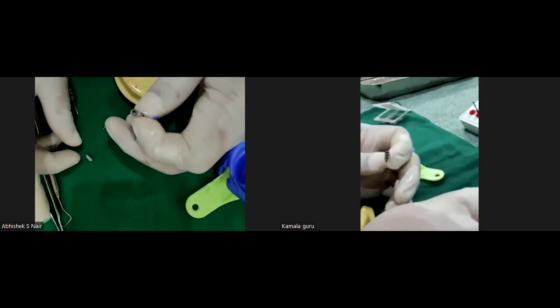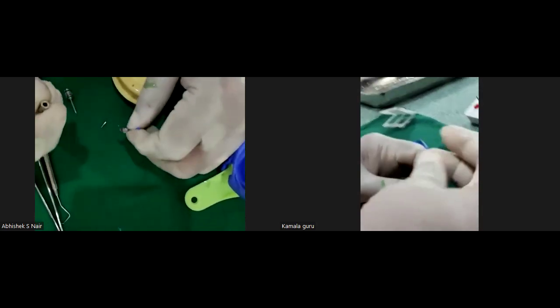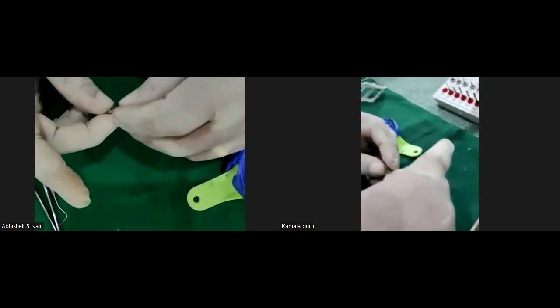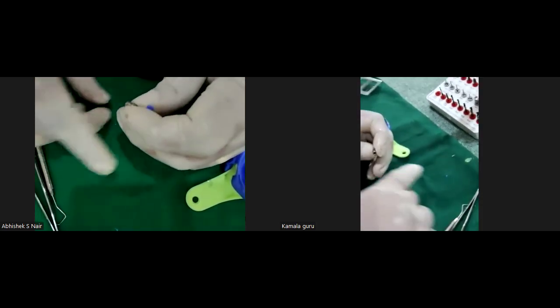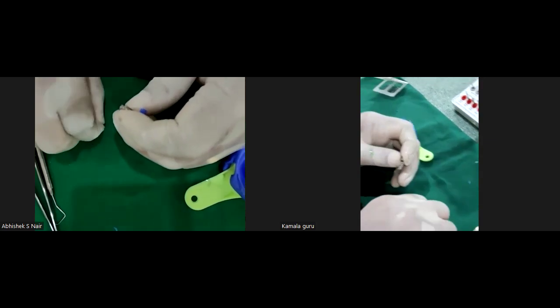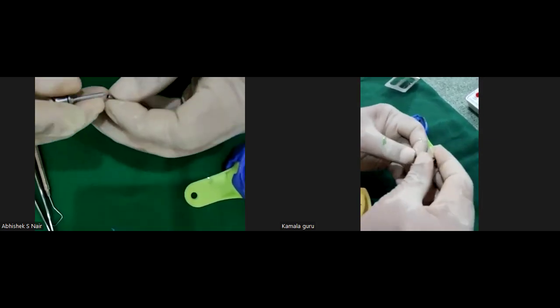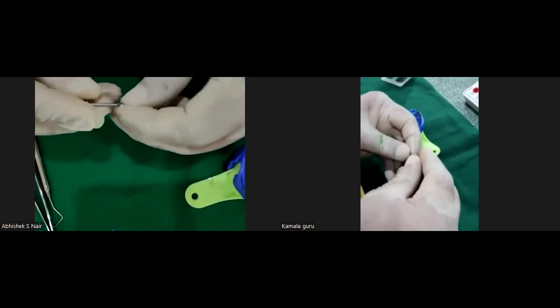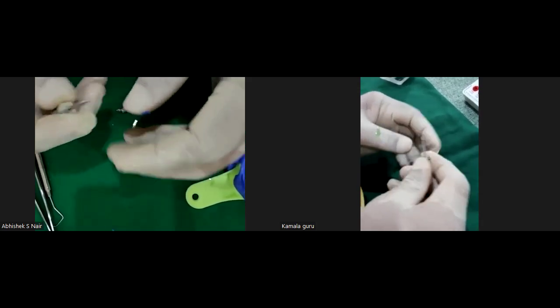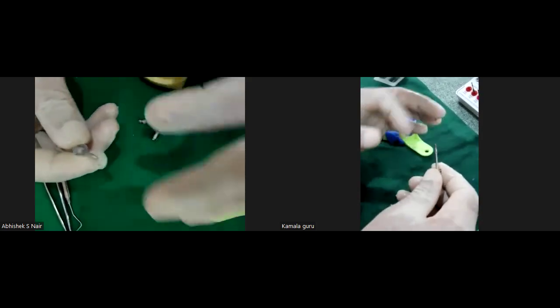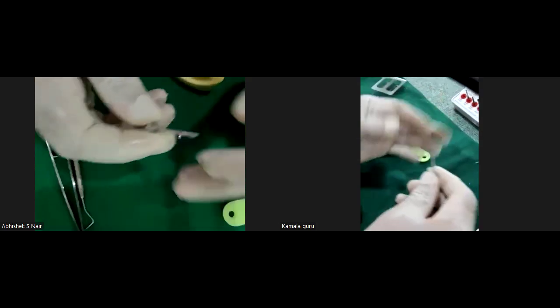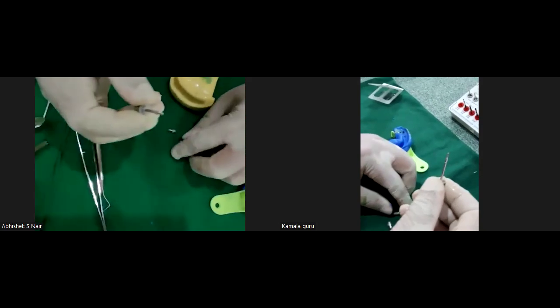So what they do with this is, once they get the cast, of course, all these procedures will be taught to you by one of the best labs in Kerala or India or even the world. Dencare Dental Lab is going to give you the entire details of how they're going to make a model out of the impression which you have sent to them.